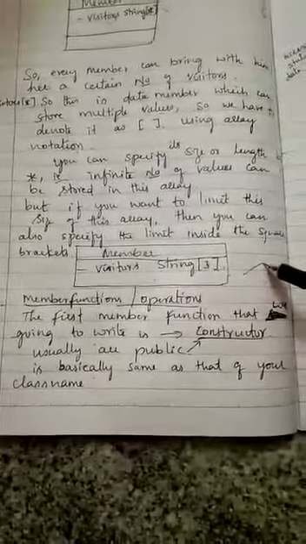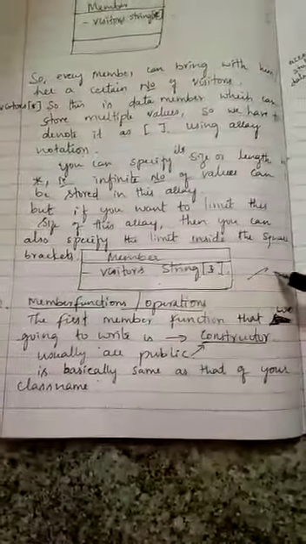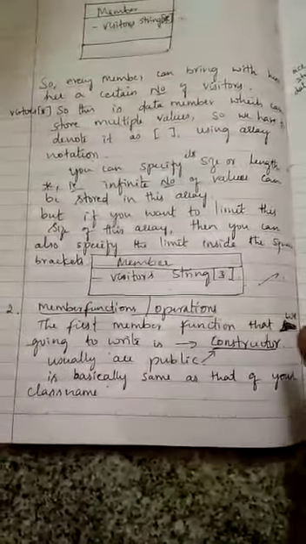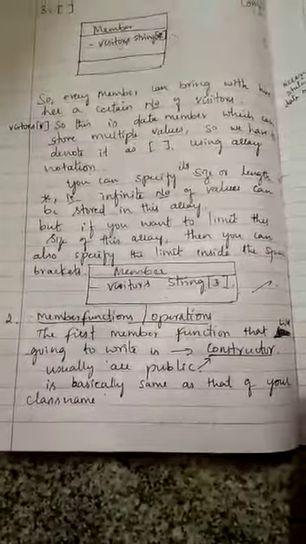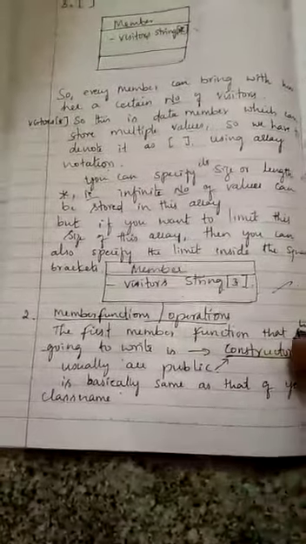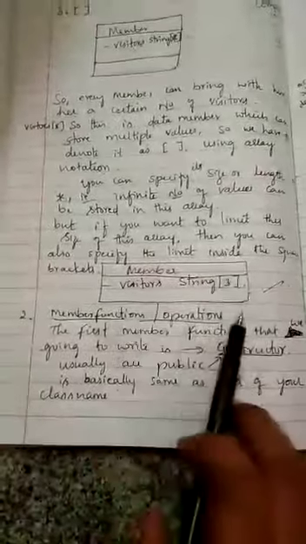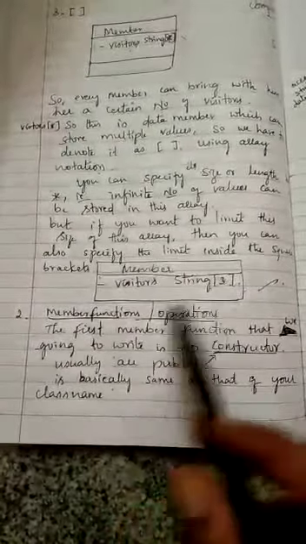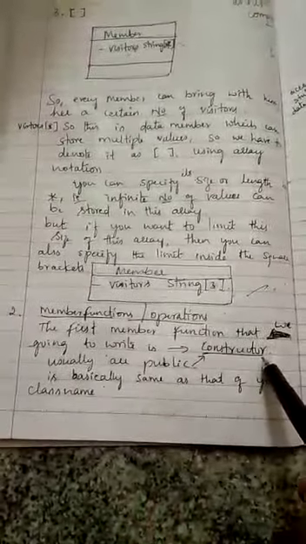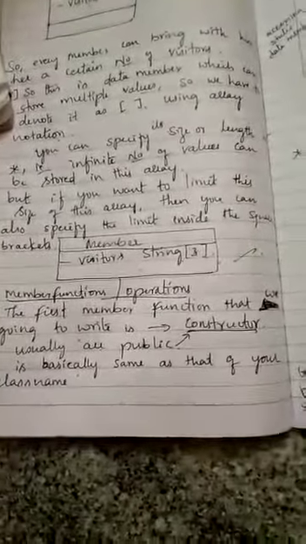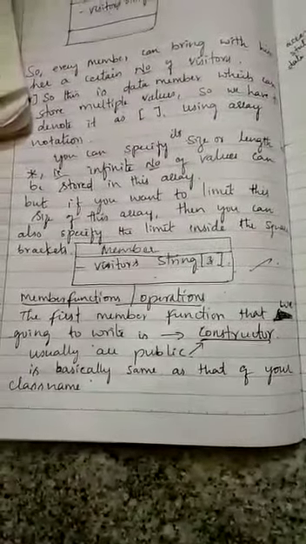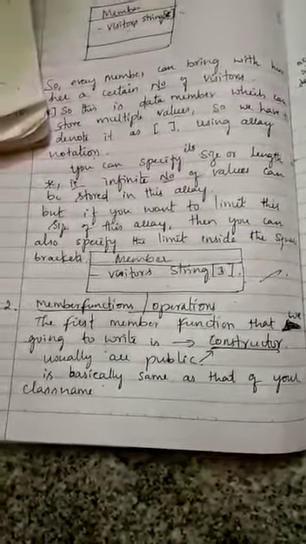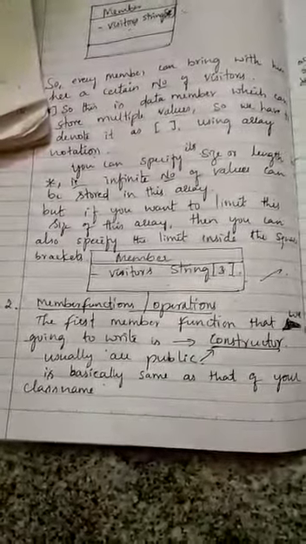So till here we discussed the data members, that is attributes, which are present in the class diagram. The first compartment is the class name, the second compartment is attributes, and the third compartment is member functions or operations. The first member function that we write in a class diagram is the constructor. What is a constructor? It is used to create an instance of the class. The constructor has the same name as the class name, and it has no return type.